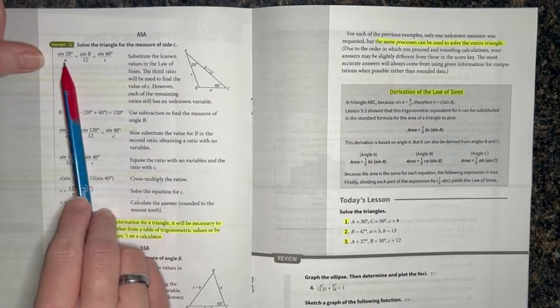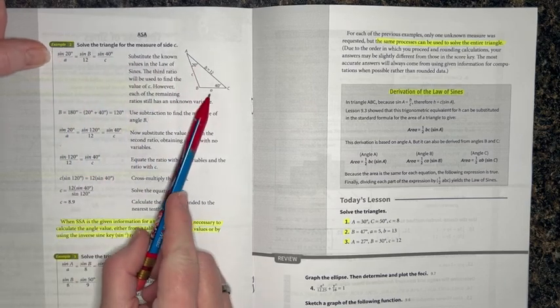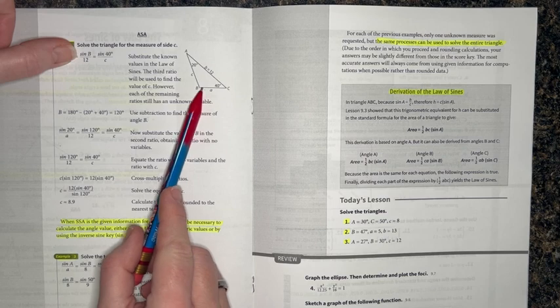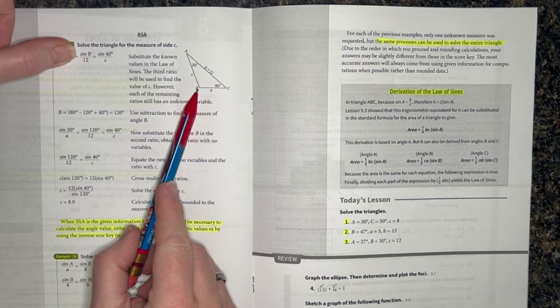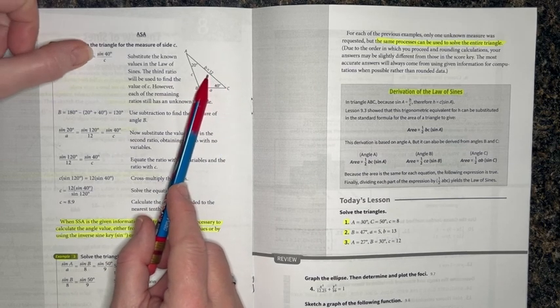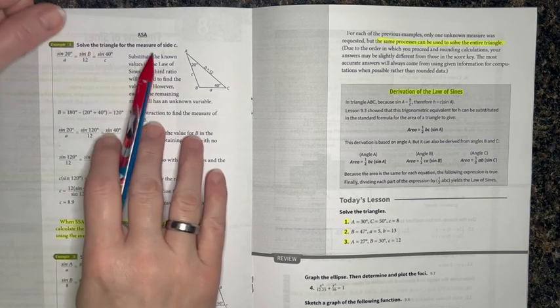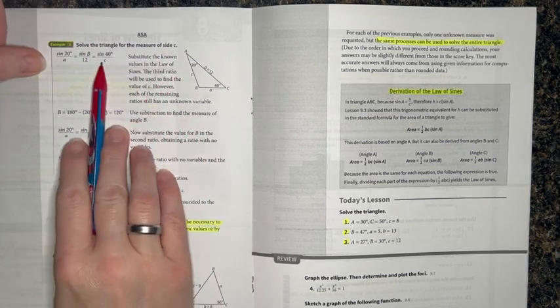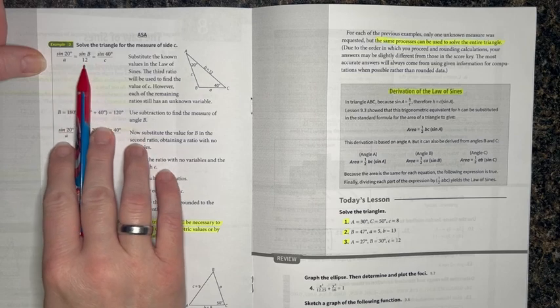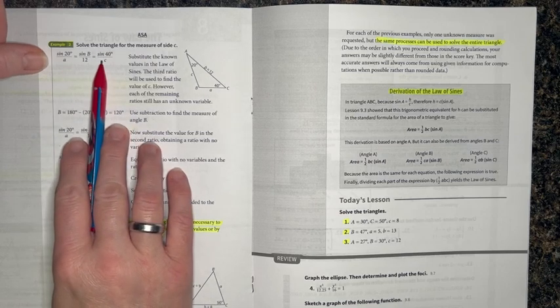So they set up their law of sines, right? The sine of 20 degrees over side A is equal to the sine of B, which we don't have, which we can calculate, but we don't have right now, over 12, which is equal to the sine of 40 degrees over C. Now, they want us to solve for the measure of side C, but none of these fractions are complete, right?